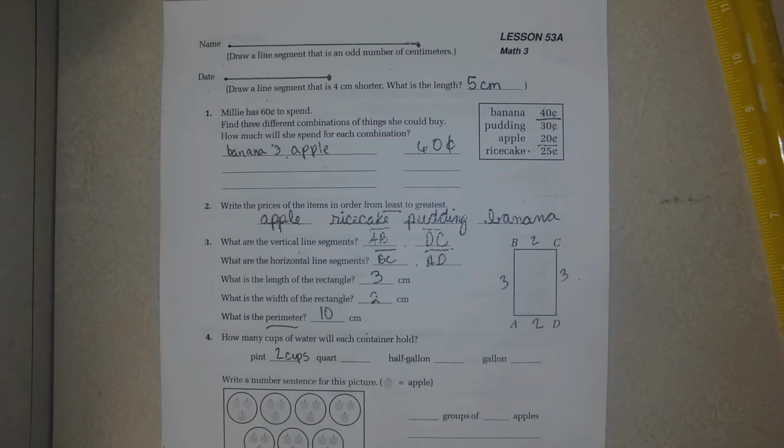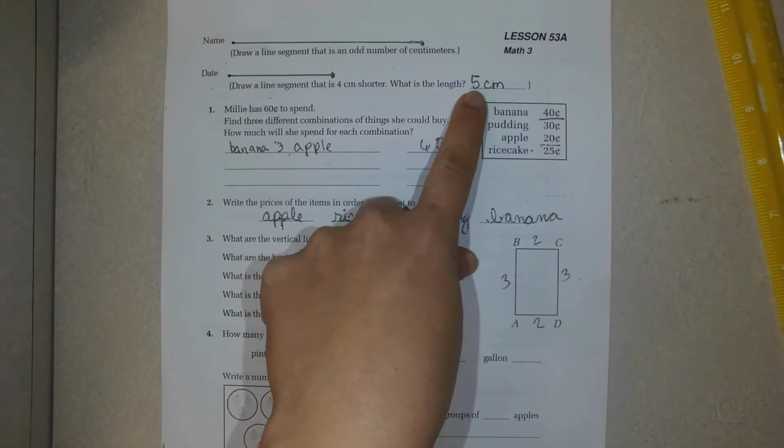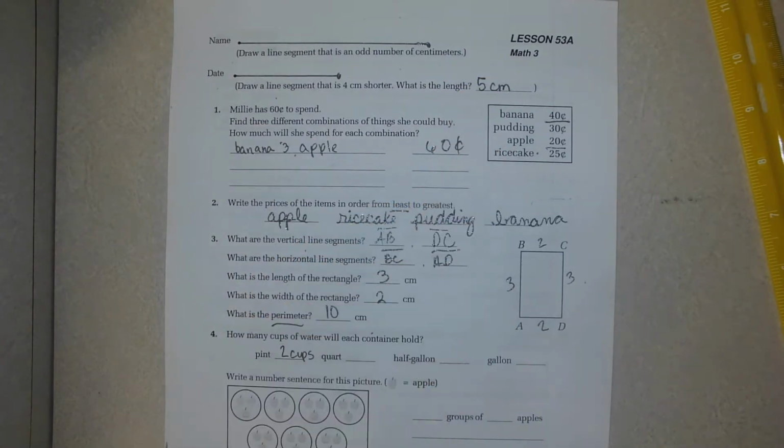It said draw a line segment that is an odd number. And I chose the number 9 because odd isn't divisible by 2. And then if I took 4 centimeters away, that equals 5 centimeters.